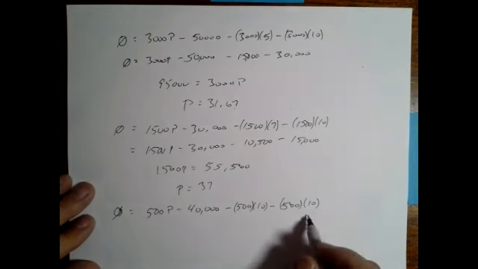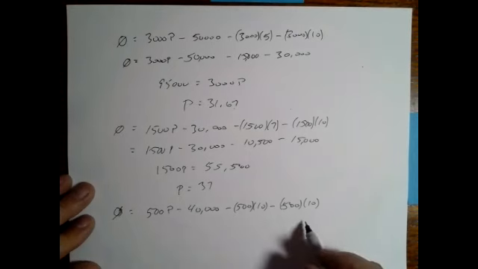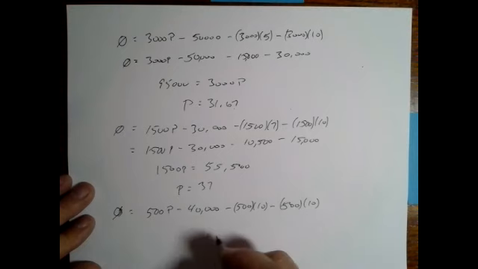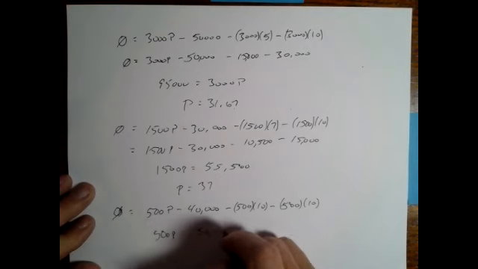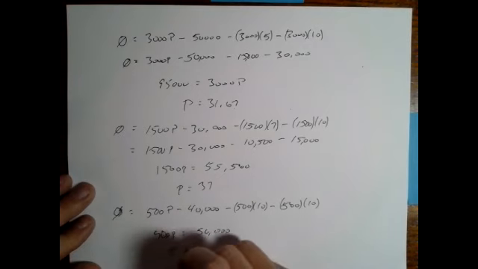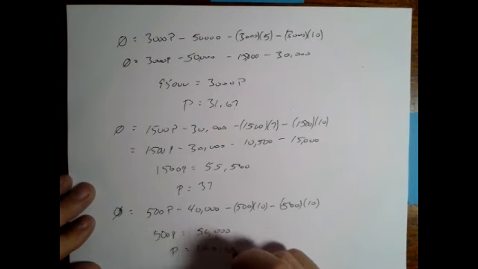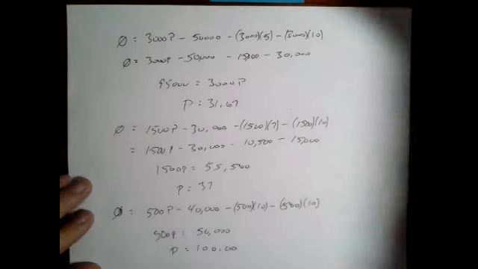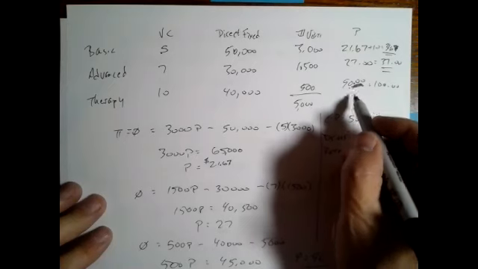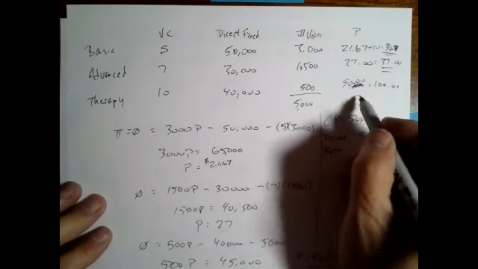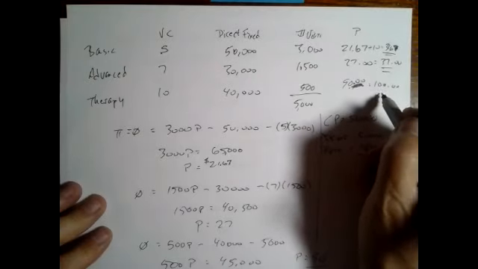So that's 5,000, 5,000, 40,000. That gives us minus 50,000. So 500 P equals 50,000 in costs, and therefore P is equal to 100, which matches our third number, because earlier we had calculated without the overhead that the price would be $90. Adding $10 per visit in overhead brings us from 90 to 100.